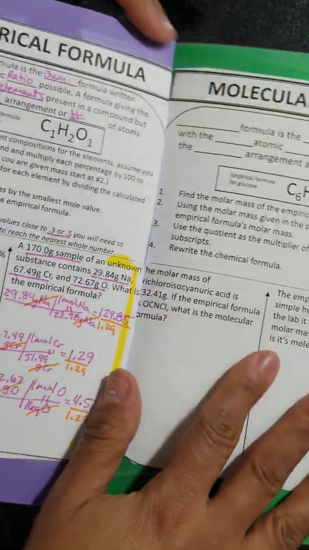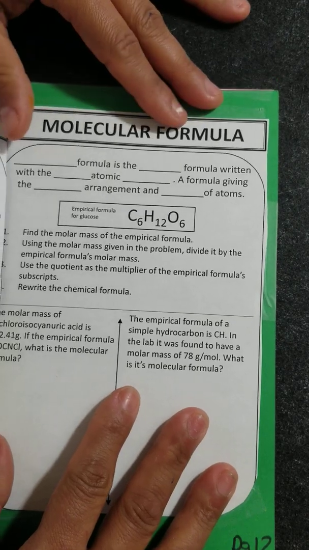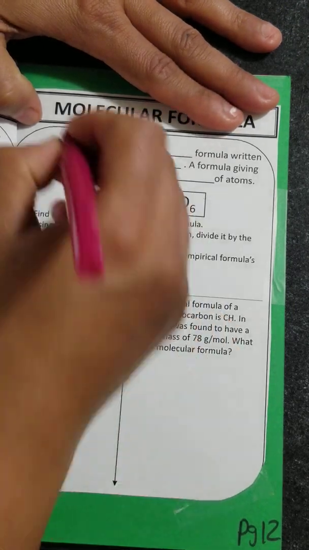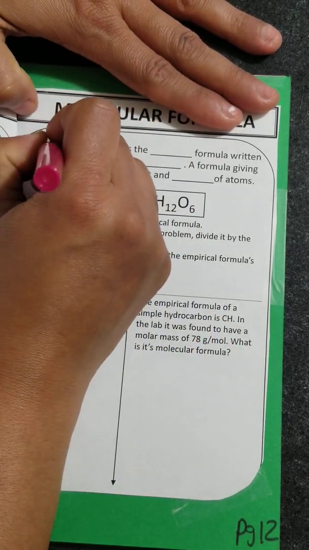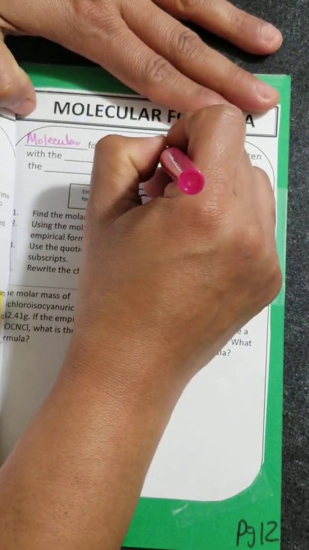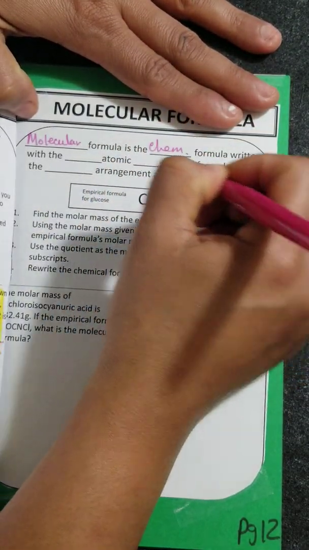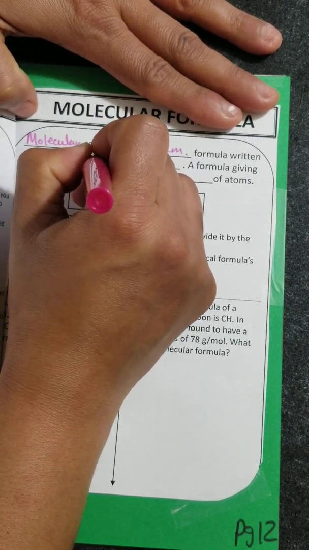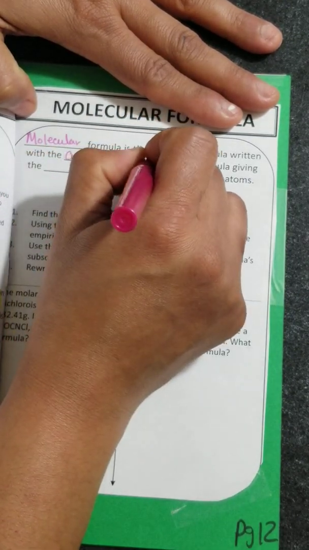Let's look at the next part because we're getting into molecular formula. Molecular formula is the chemical formula written with the actual atomic numbers.